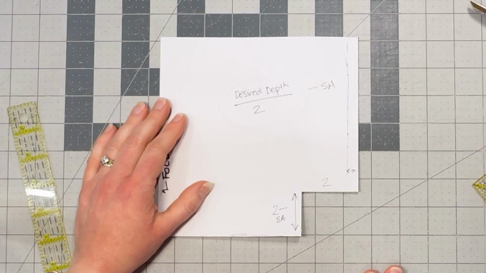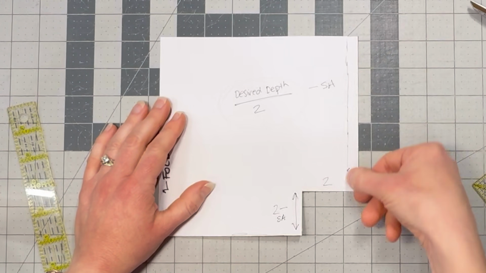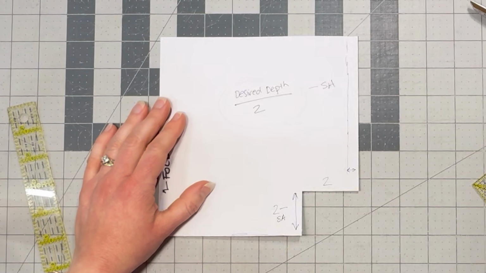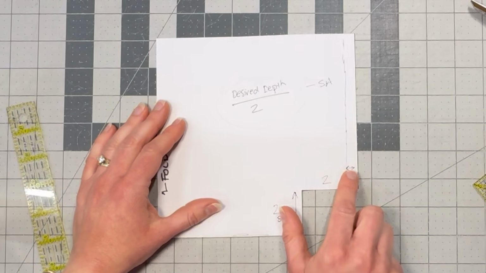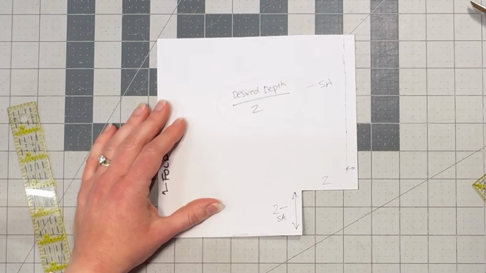If for some reason you have a pattern that has you use 3/8 here and only 1/4 of an inch to box your corner, then this math isn't going to quite work out. Then you are going to have a difference in the finished size of your boxed corner. I don't think I've seen any patterns that do that unless it's an adjustment for the lining, and then it may be appropriate to take a different seam allowance for your boxed corner, because the greater the seam allowance you take here, the greater the depth is going to be.